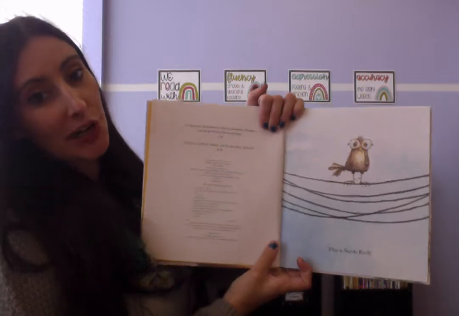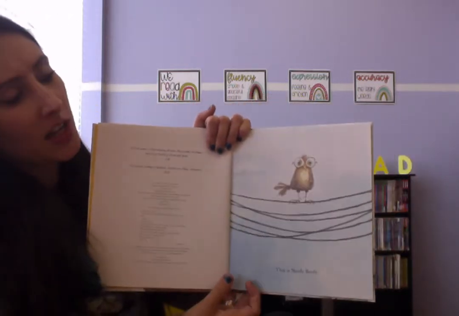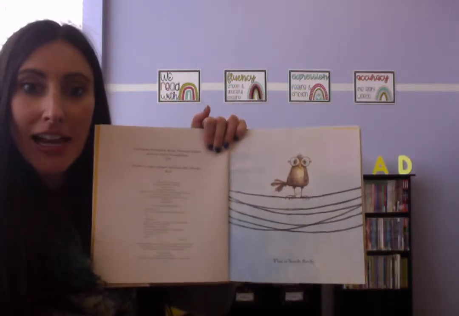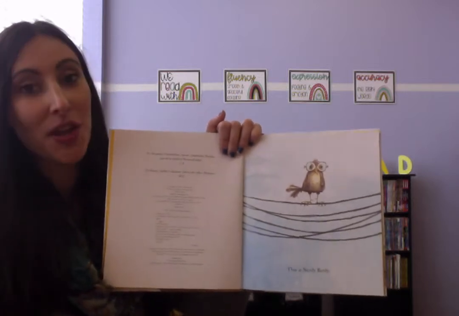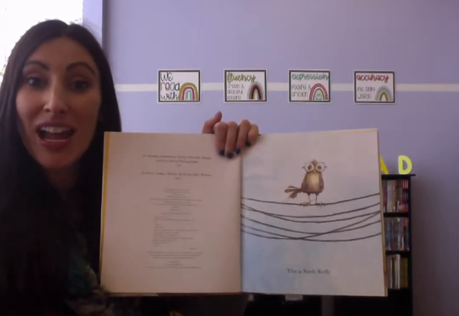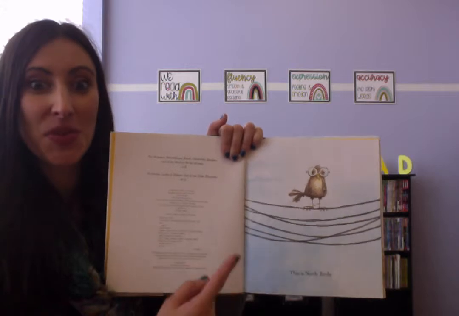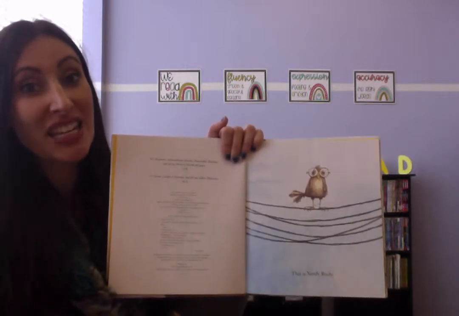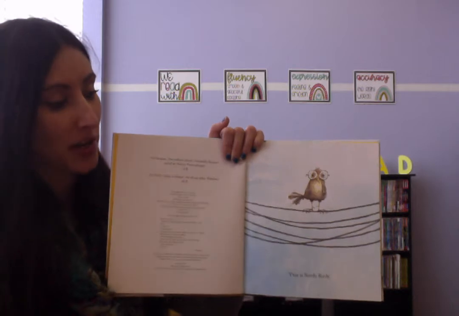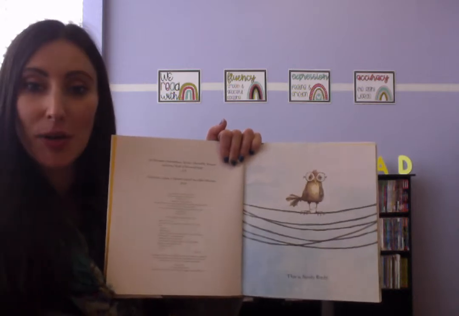This is Nerdy Birdie. Do you know a setting? I do. I'm not going to tell you the setting throughout the video because your activity after is to identify the settings you see throughout the story. So you really have to pay attention as I'm reading to identify the different settings we come across in the story. So this is Nerdy Birdie.